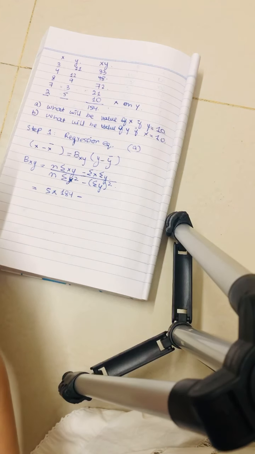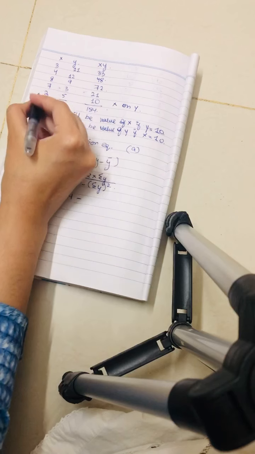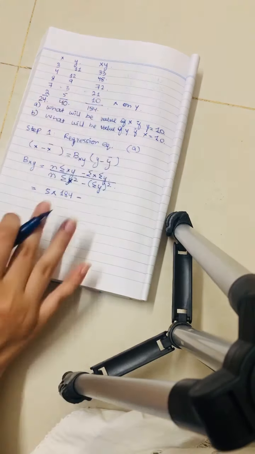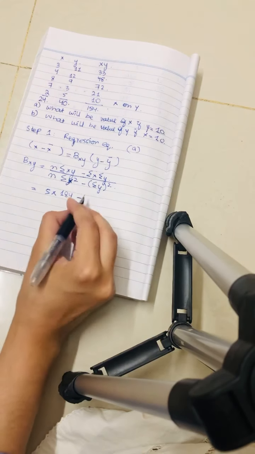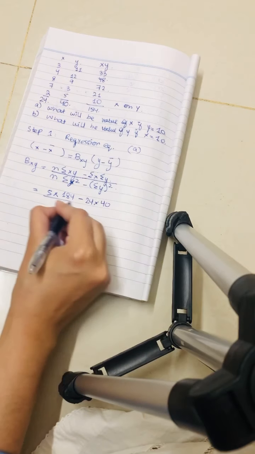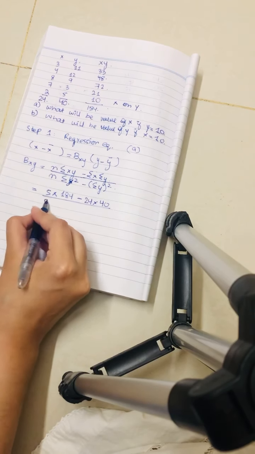3 plus 4 plus 8 plus 7 plus 2 is 24. And 11 plus 12 plus 9 plus 3 plus 5 is 40. So the summation x is 24 multiplied by 40 divided by, again, n, 5.